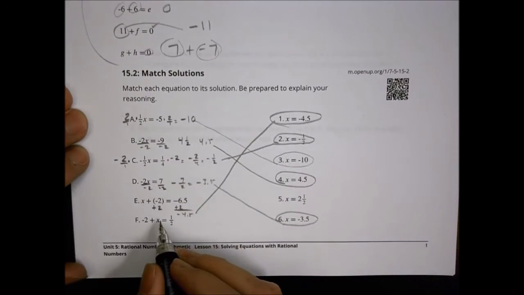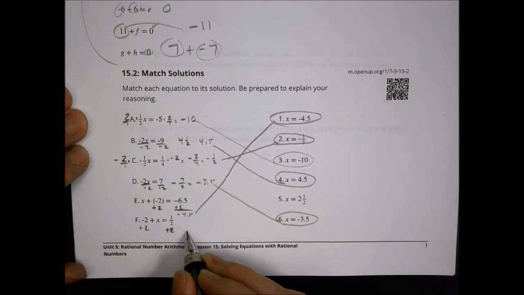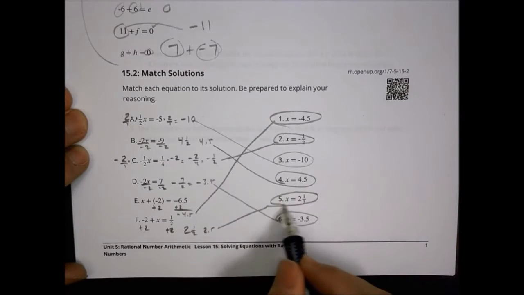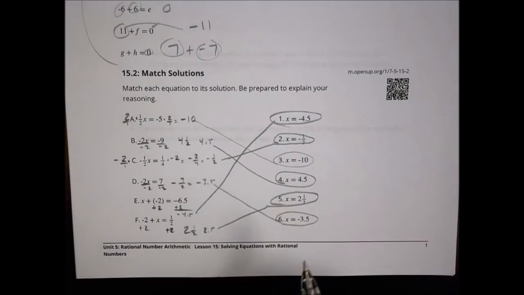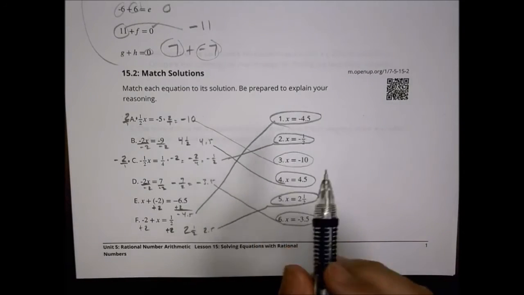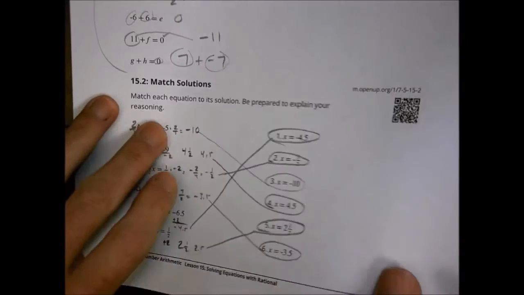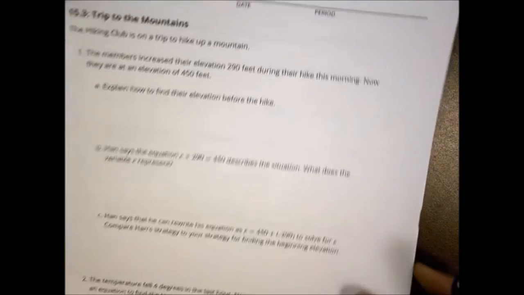And then finally, to get the x by itself, we're going to add a 2 and add a 2. So 2 plus a half is 2.5, and that matches choice 5 right there. So in all of these we're basically adding opposites, multiplying by the reciprocal, just working through that process again and again to make sure you're comfortable with it. And that's a lot of what these last few lessons in this unit are going to be doing.